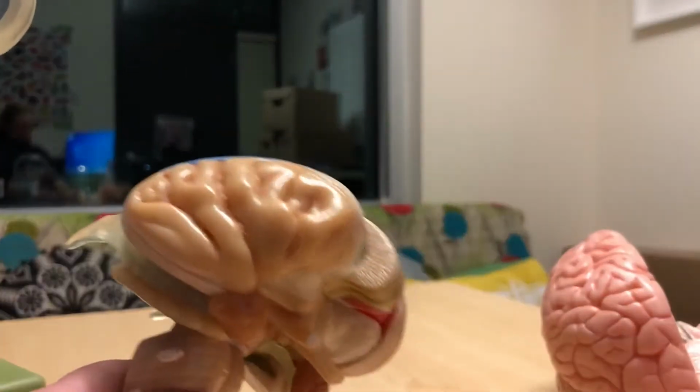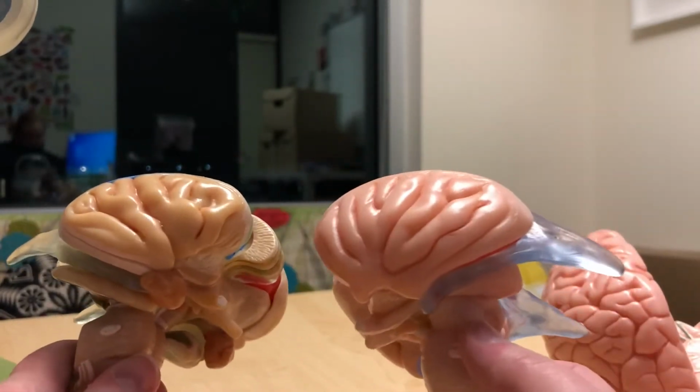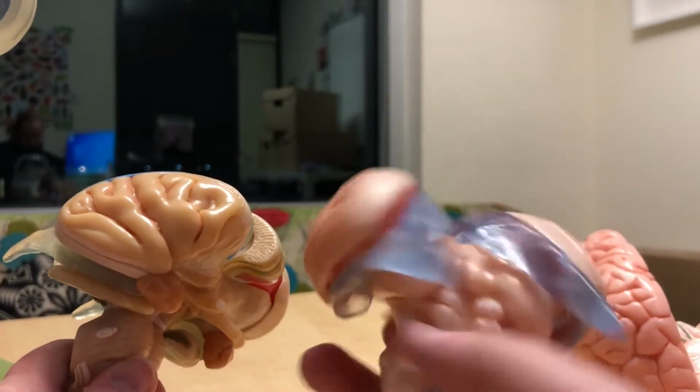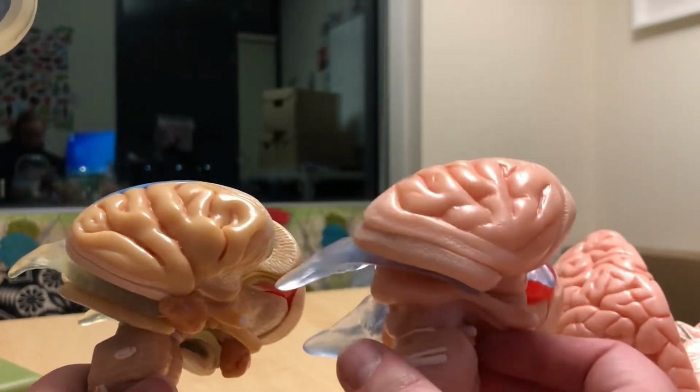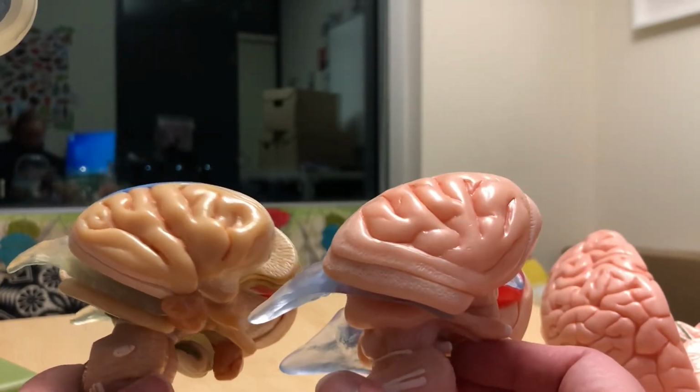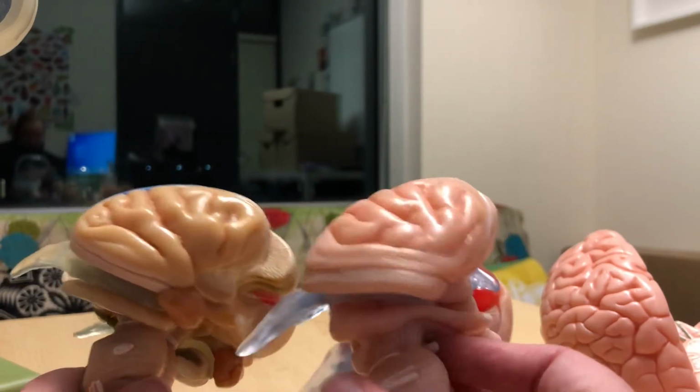Okay, so see how those are really the same thing? Now they're facing the same way. One is just older than the other. The color is a little different, otherwise they're the same thing.